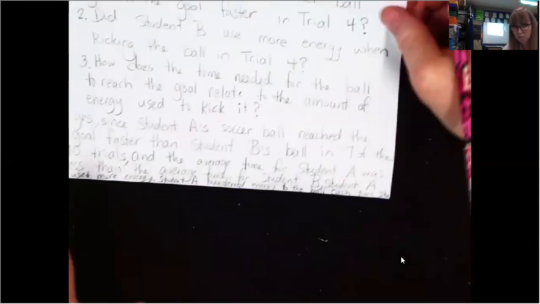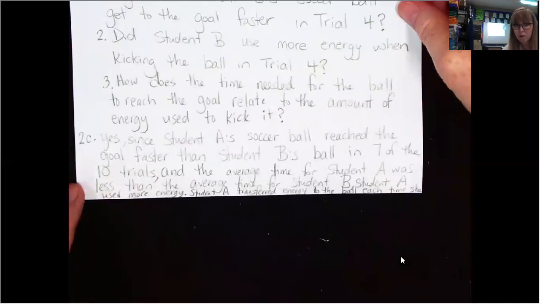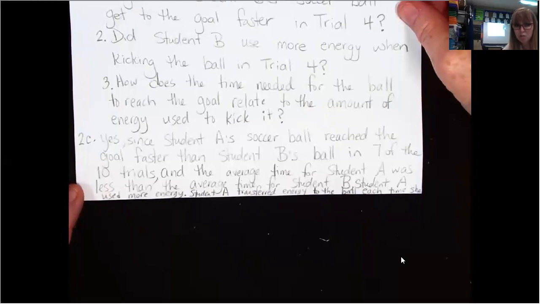Let me show you this because I'm going to flip the page over. Okay. 2C, yes, since student A's soccer ball reached the goal faster than student B's ball in 7 of the 10 trials, and the average time for student A was less than the average time for student B, student A used more energy.